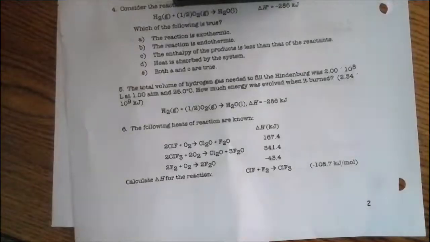Total volume of hydrogen gas needed to fill the Hindenburg was 2.00 times 10 to the 8th liters at 1 atmosphere and 25 degrees Celsius. How much energy was evolved when it burned? So what we need to do first is find the number of moles. We have pressure, we have temperature, and we have volume.